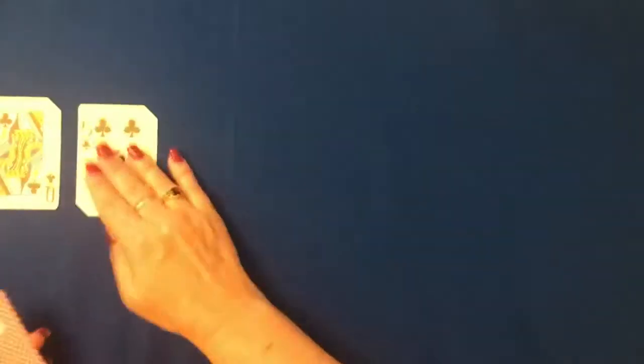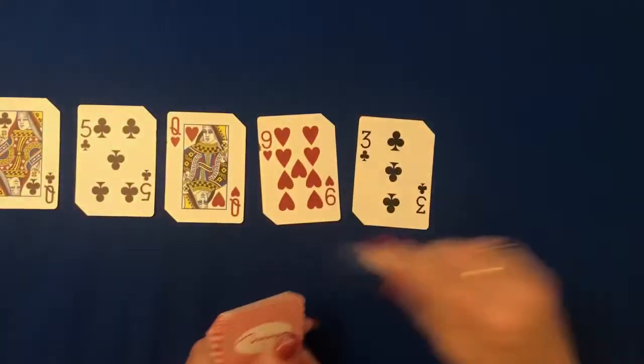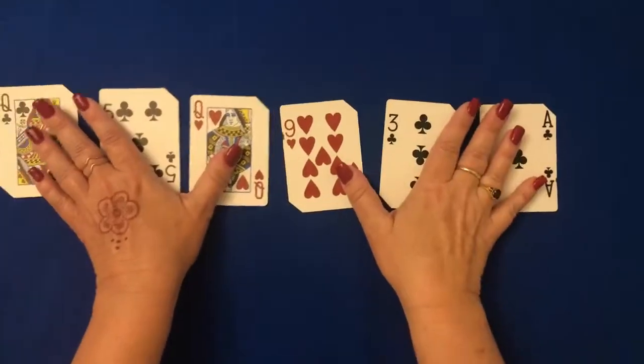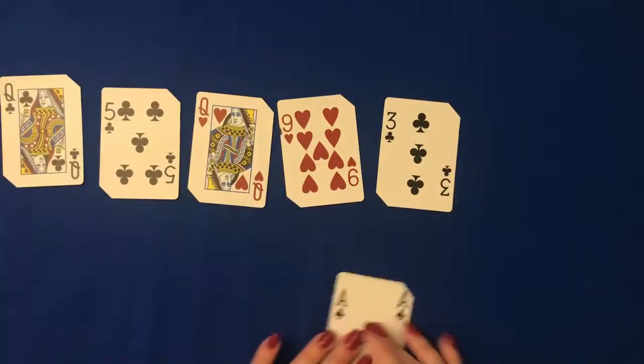All right, what I'm going to do is I'm going to move to a 6 card spread. So this next hand will be my hand. And I'm going to go ahead and just set these up in order.